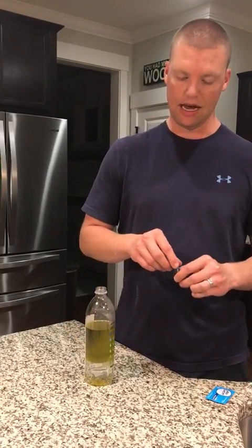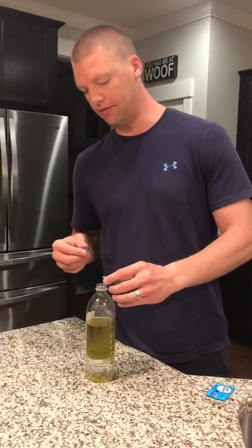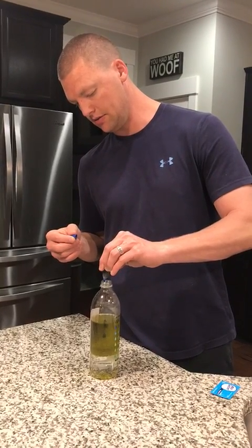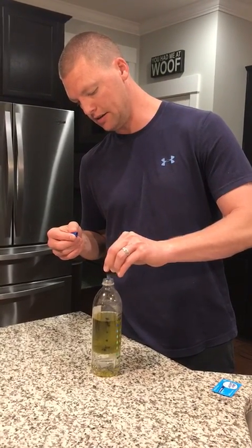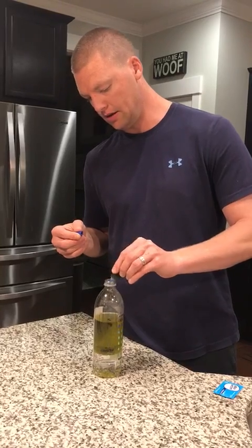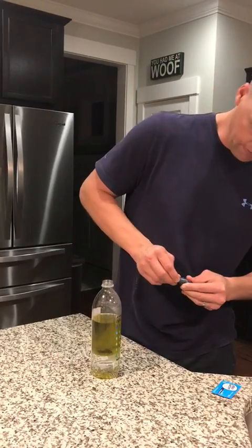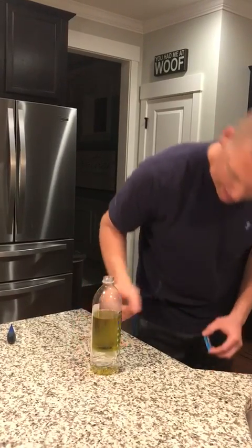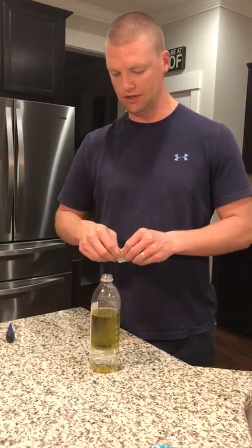So before I put in the Alka-Seltzer tablet, I'll put just a couple drops of food coloring. We got some blue food coloring in there, and hopefully that should be enough. Apologize, I tried to get the labels off this bottle and it actually made it look worse, so I just went ahead and left them on there.